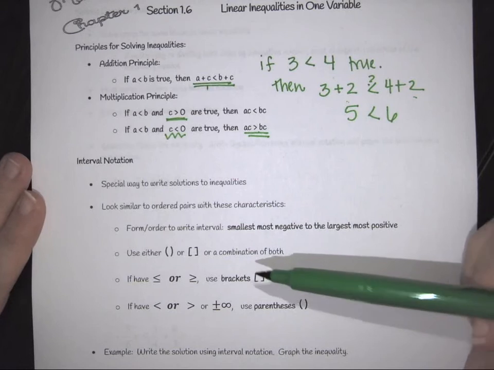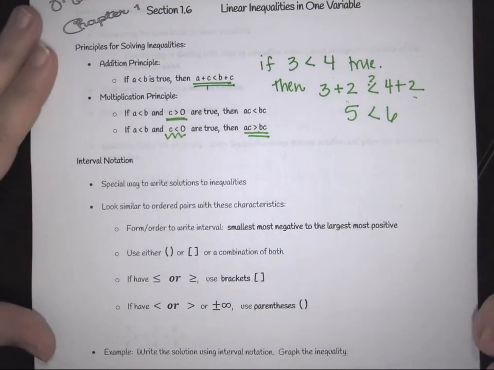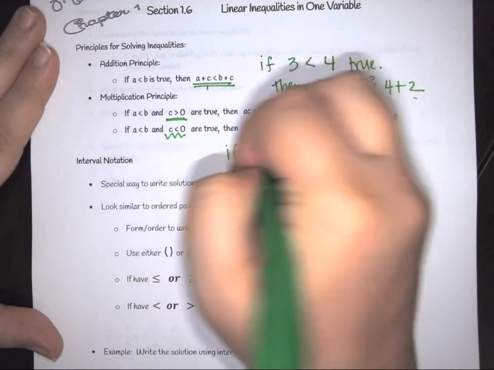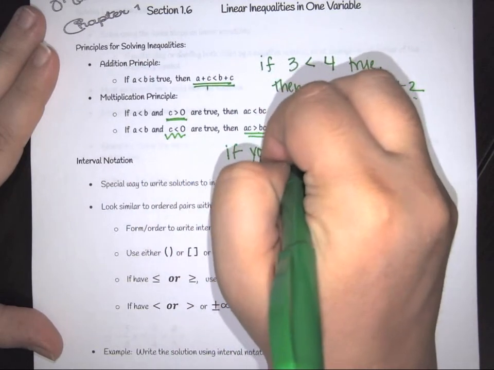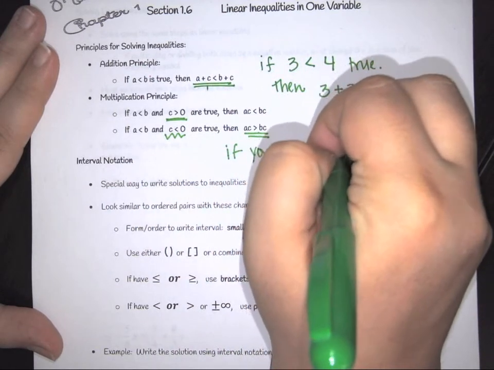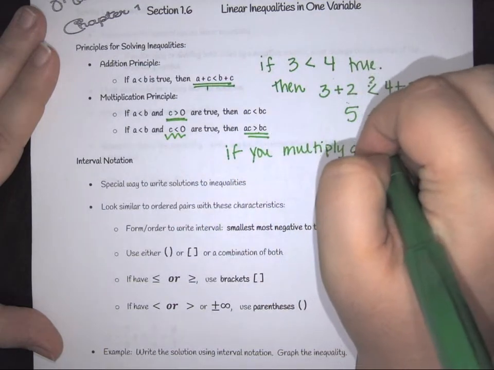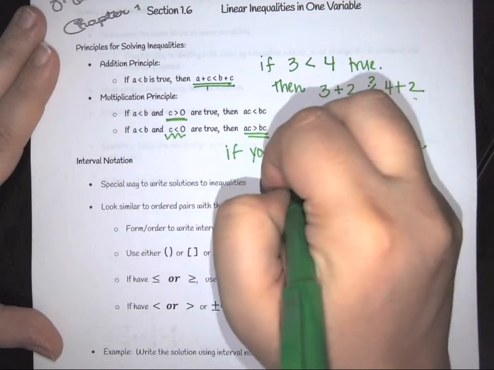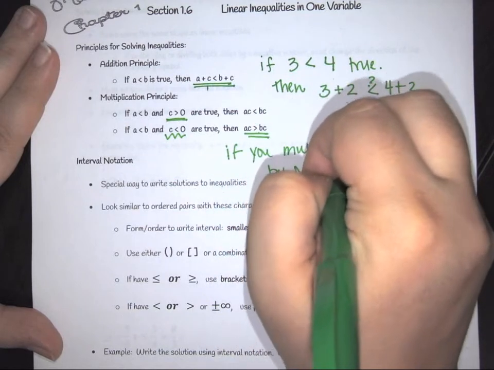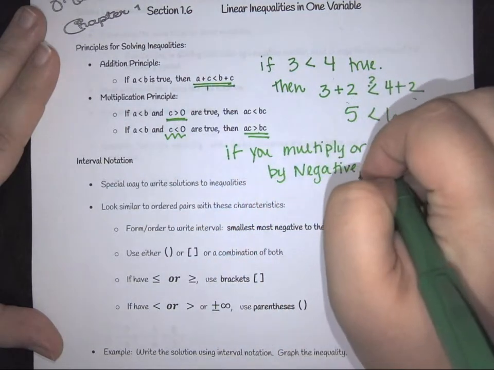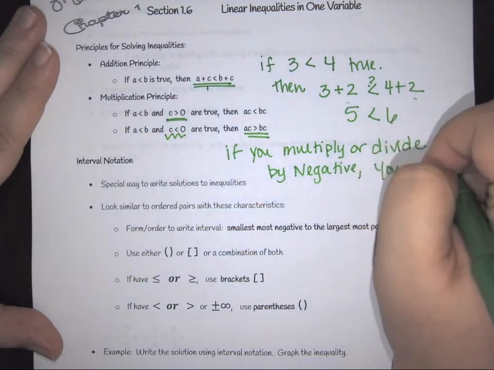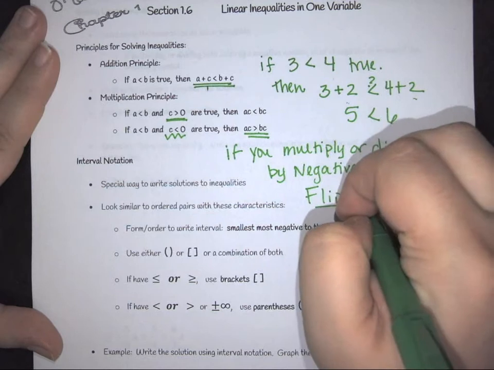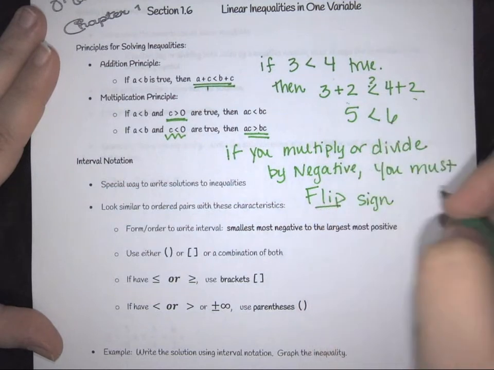Okay? So the biggest thing that you have to remember about this is that if you multiply or divide by a negative, then you must flip your sign direction.